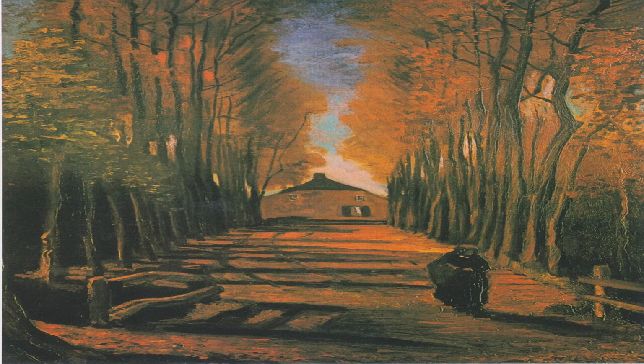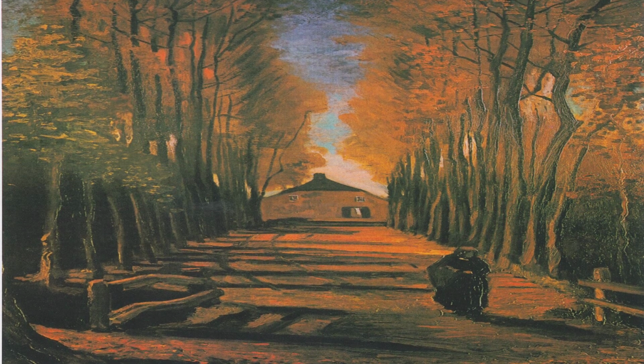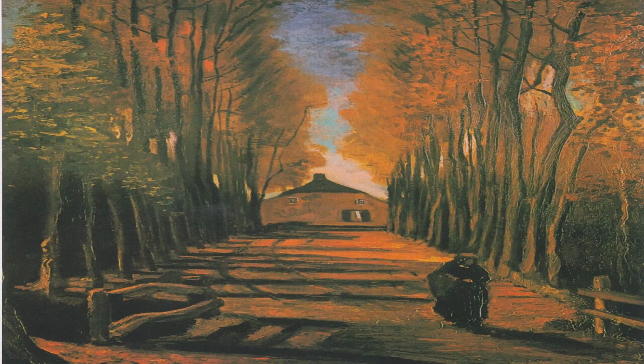Van Gogh's inclusion of such rural dwellings reflects his ongoing interest in the lives and environments of ordinary people, a theme that recurs throughout his early work. In the lower right corner of the painting, a solitary figure can be seen walking or standing along the avenue. Rendered with minimal detail and dressed in dark clothing, the figure stands out against the warm tones of the leaves and earth.